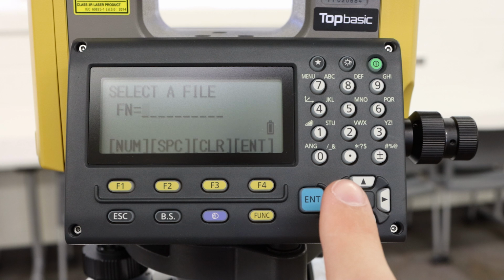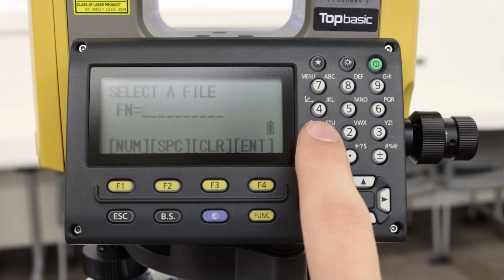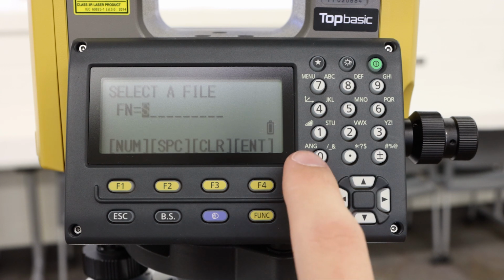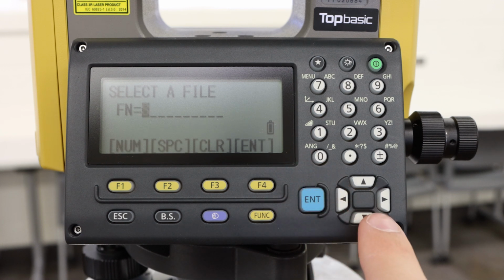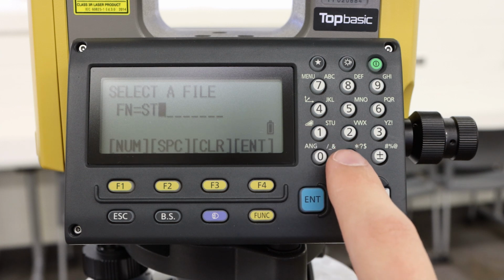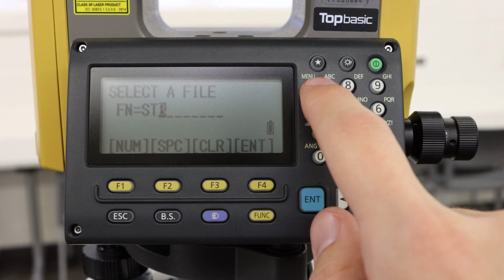To type the letter S, for example, you would press the number 1 button one time. If you want to type a letter that shares the same number key as the letter you previously typed, you must first press the right arrow to move the cursor. It is not necessary to advance the cursor if the next letter you wish to input does not share the same key as the previous letter you typed.